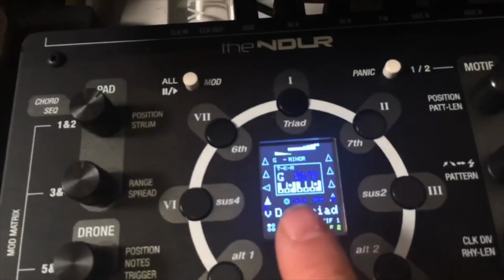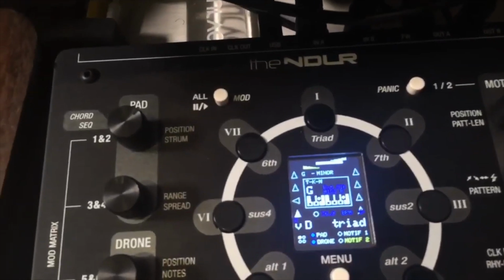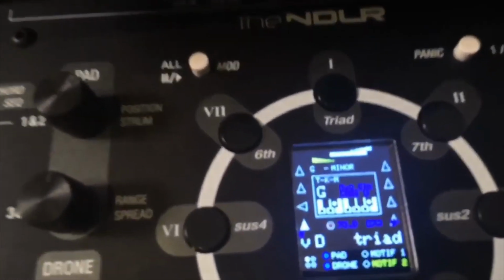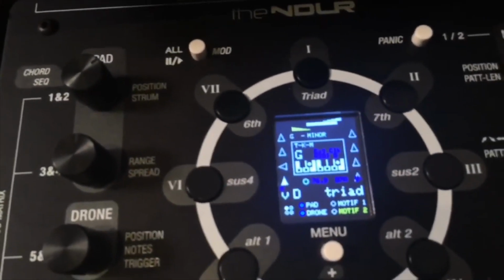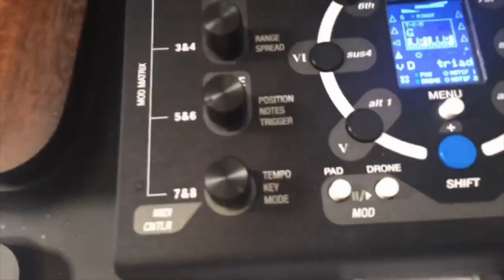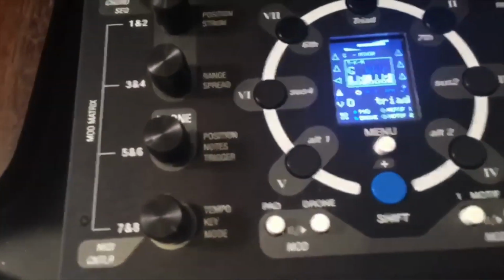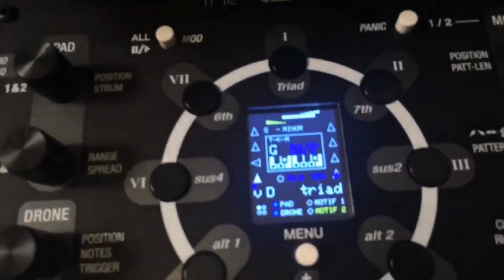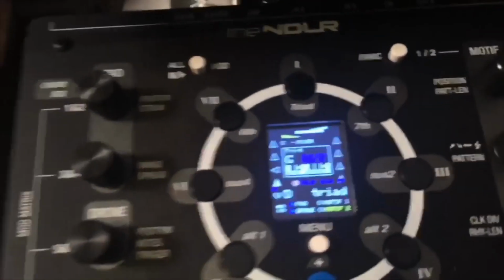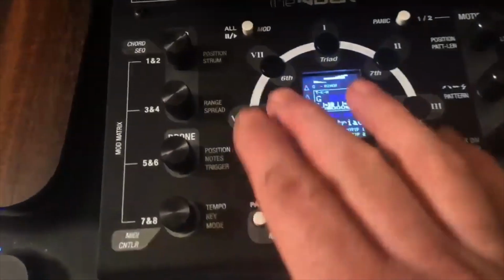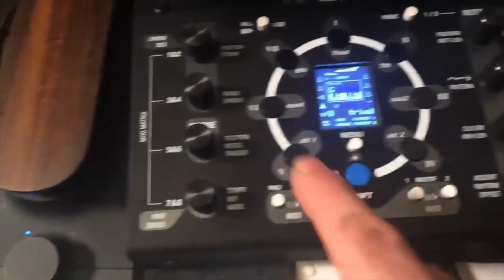See, it's quite nice. When you're in this mode, I press the bottom one, which is tempo, key and mode, and you can see what the notes are, which is currently the in-scale notes.